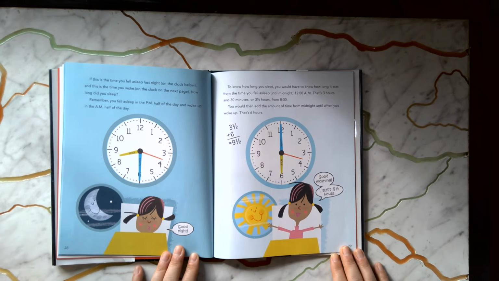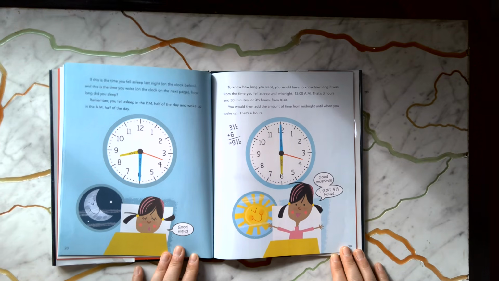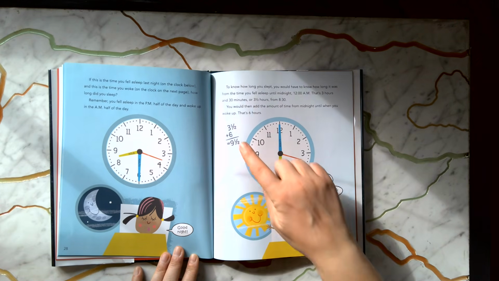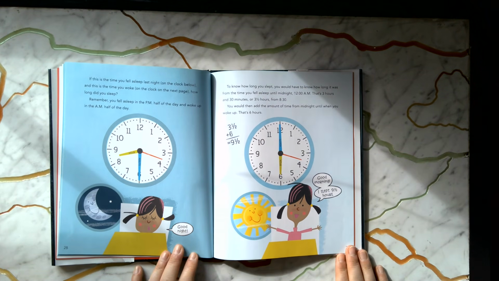To know how long you slept, you would have to know how long it was from the time you fell asleep until midnight, 12 a.m. That's 3 hours and 30 minutes, or 3.5 hours from 8:30. You would then add the amount of time from midnight until when you woke up. That's 6 hours. 3.5 plus 6 equals 9.5.